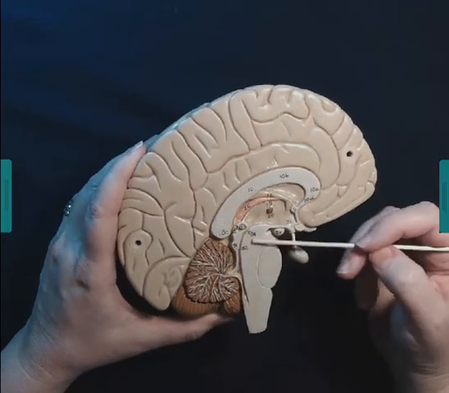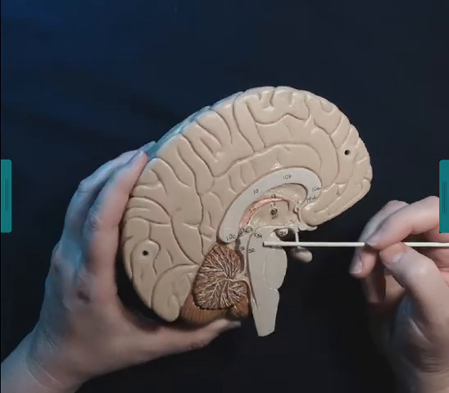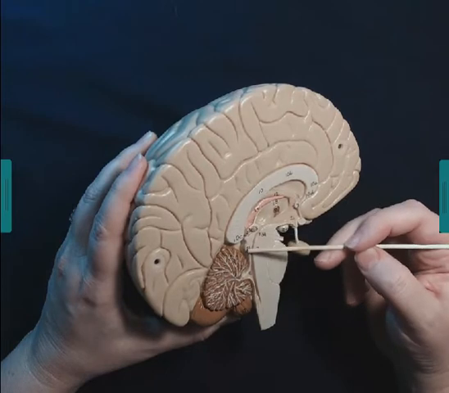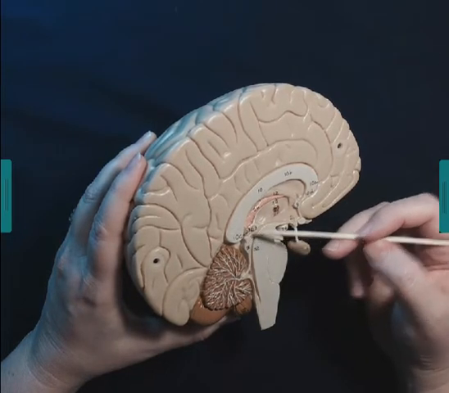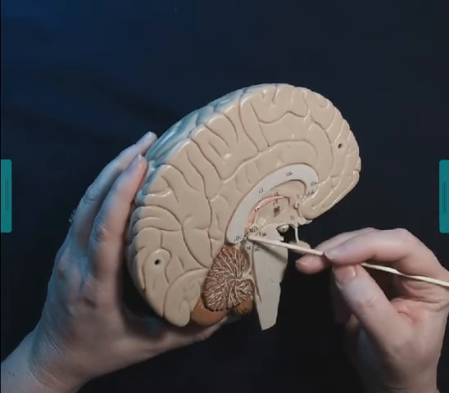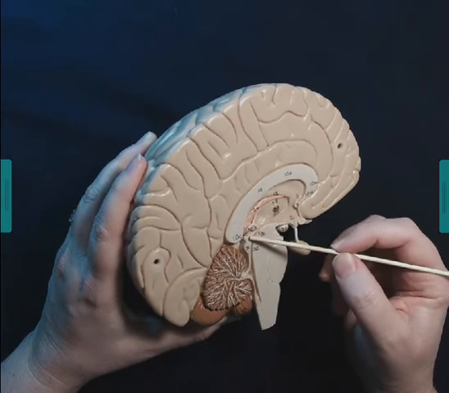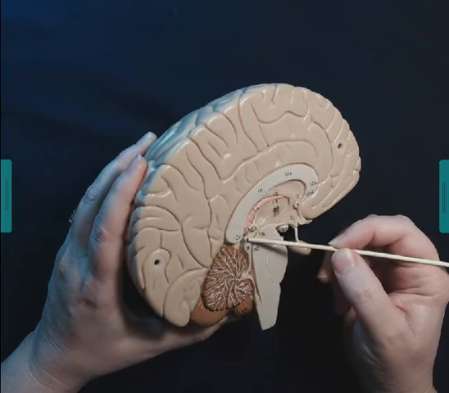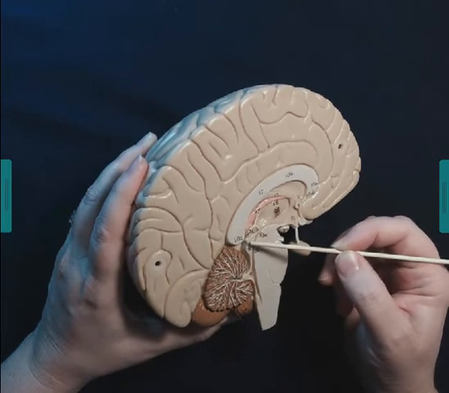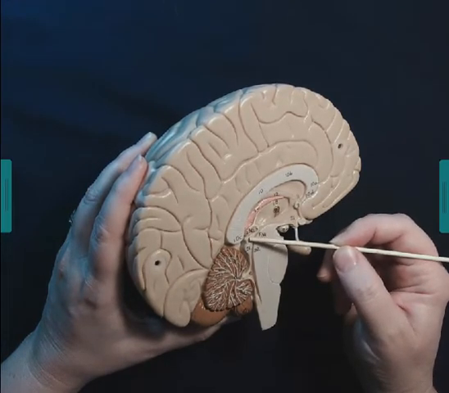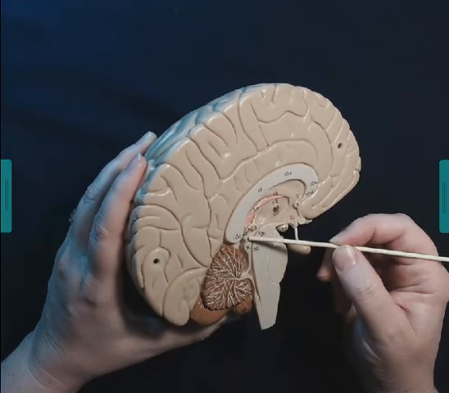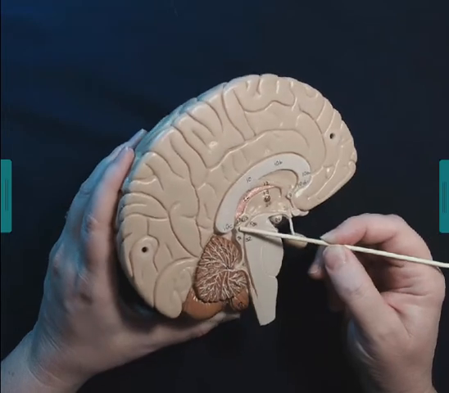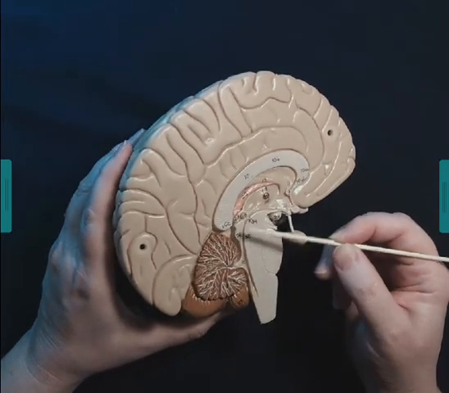Now if we go back up here to the midbrain and tilt sideways, we can see one half of the corpora quadrigemina. So here is a superior colliculus. The superior colliculi together are involved in visual reflexes. For example, when your eyes track and follow a moving object through your field of view.